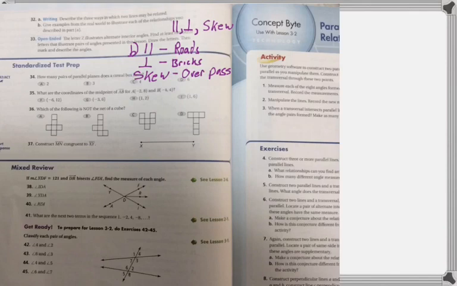34. How many pairs of parallel planes does a cereal box have? Thing with cereal box. 1, 2, 3, 4. Okay, so pairs. 3. Top, bottom, right? Front, back, and left, right. B.